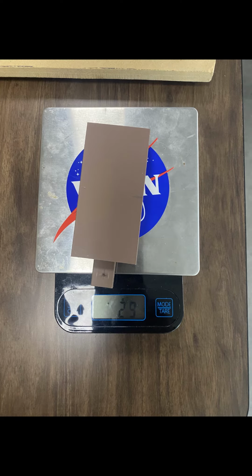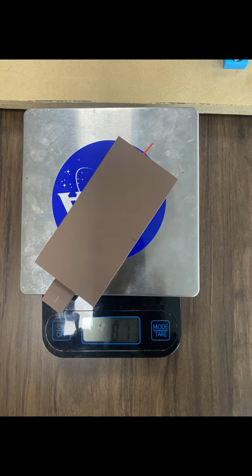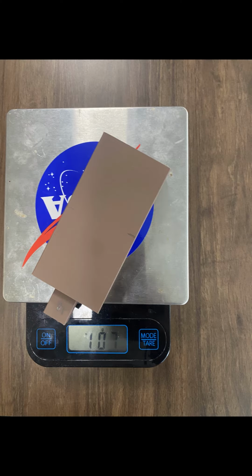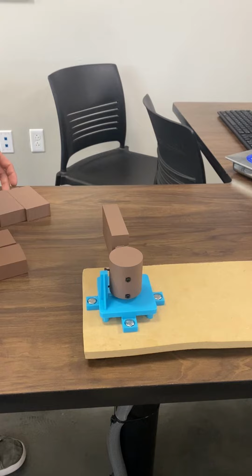To predict the density of a 3D printed part, it was first necessary to create our control group. To do this, we used 5 different bricks that we 3D printed that were equal volume but varying density. As you can see on the screen, these were our 5 control groups.